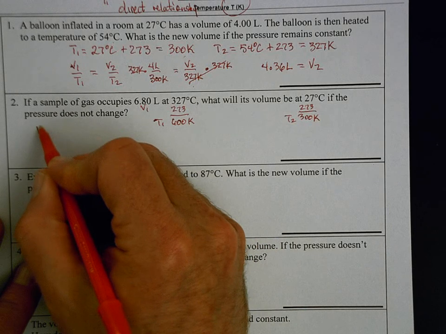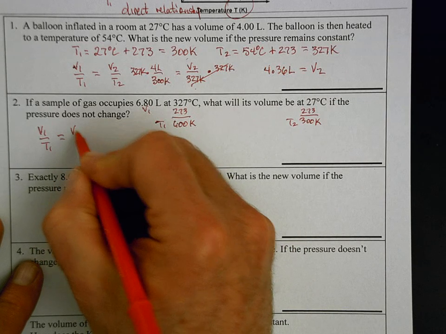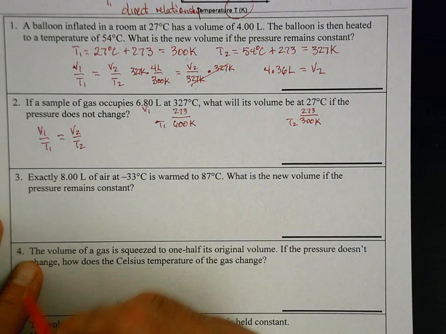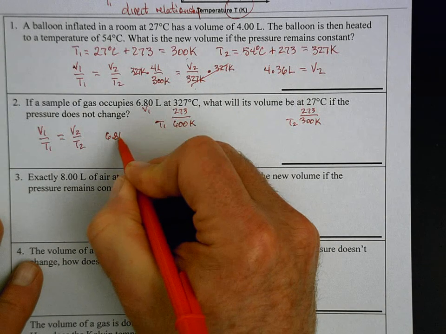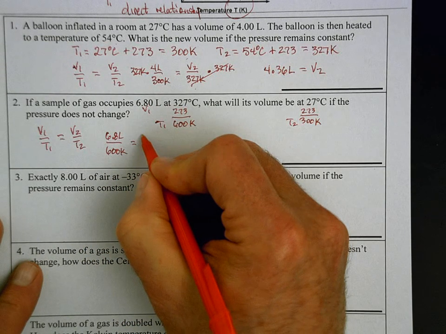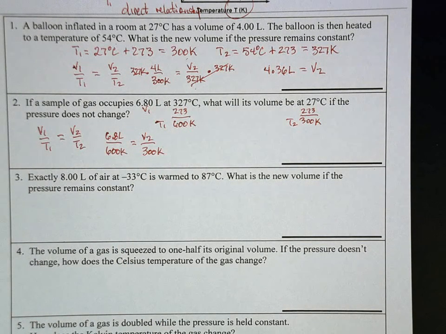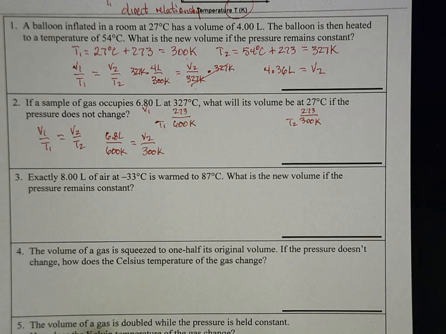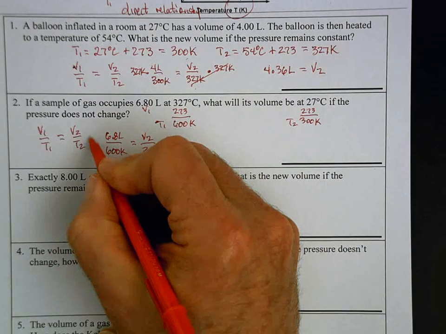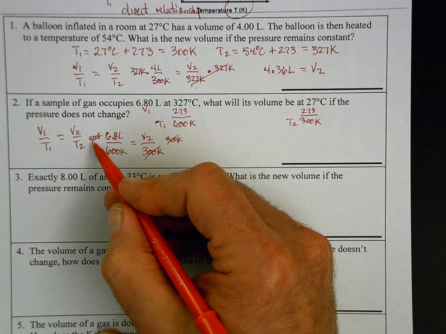So, again, write down my equation. V1 over T1 is V2 over T2. Plug them in. 6.8 liters over 600 K equals V2 over 300 K. Just like I did in problem 1, we're going to multiply both sides by 300 K to get that V2 all by itself, because those will cancel. And over here I have 300 over 600.